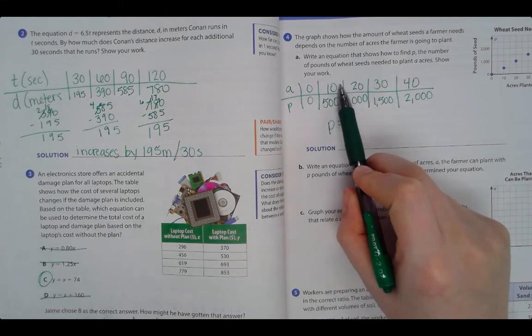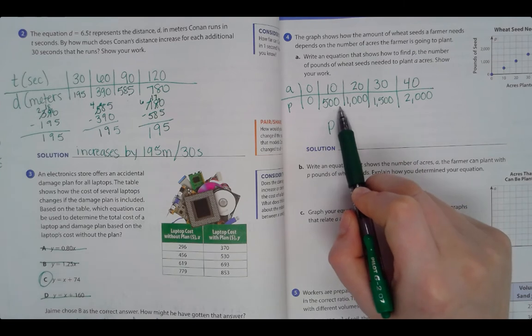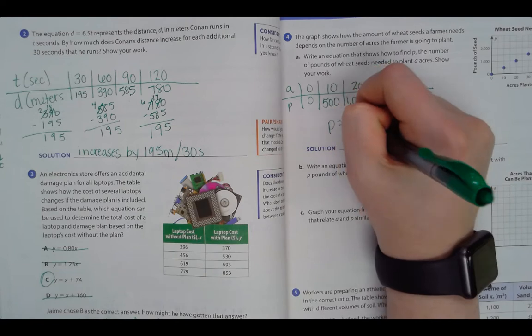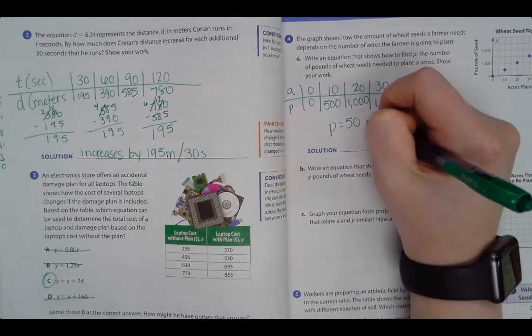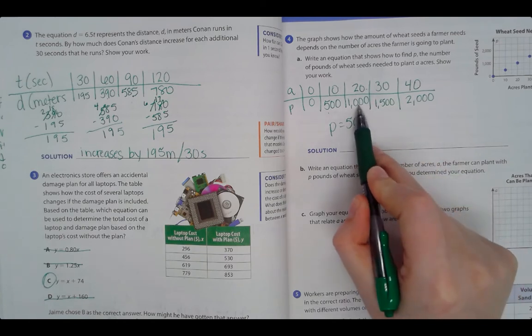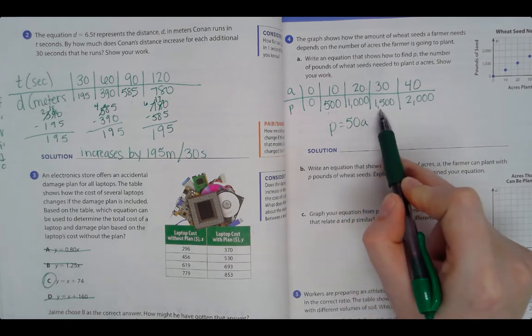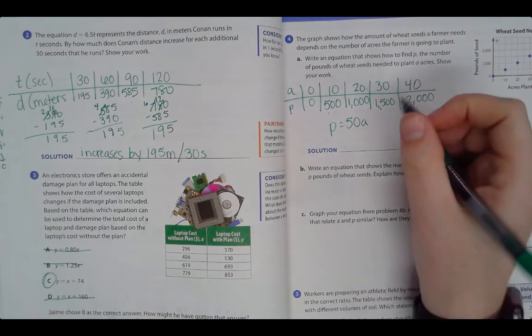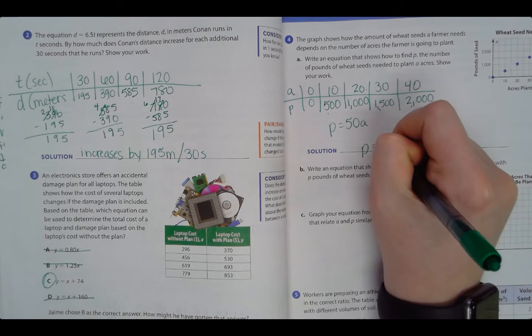So 10 times what gives me 500? Well, 500 divided by 10 gives me 50. So we can say 50 times A gives me 500. 20 times 50 gives me 1,000. 30 times 50 gives me 1,500. And 40 times 50 gives me 2,000. So our solution would be P equals 50A.